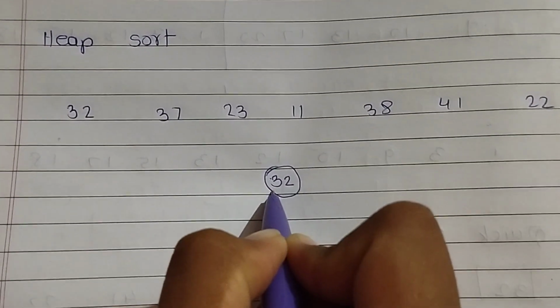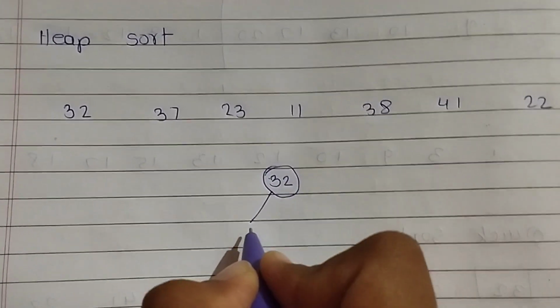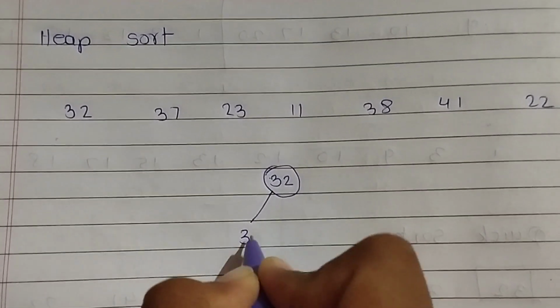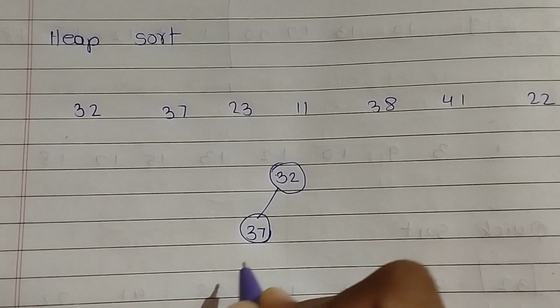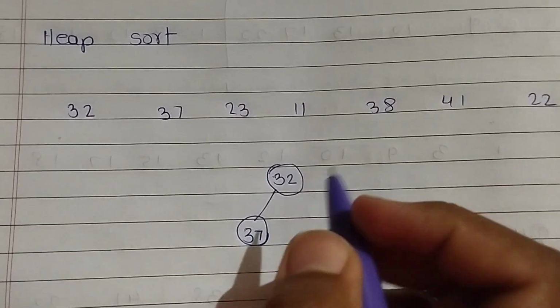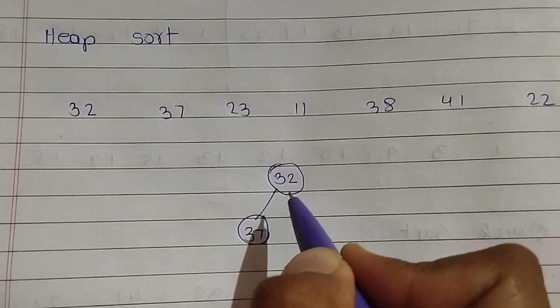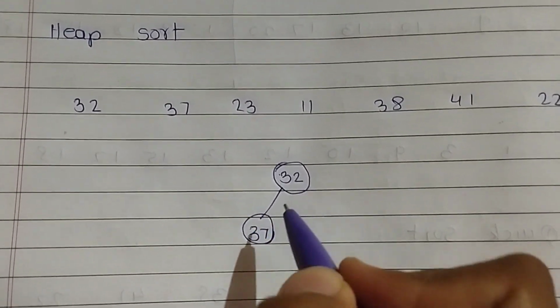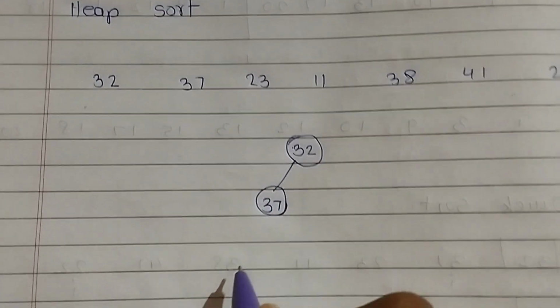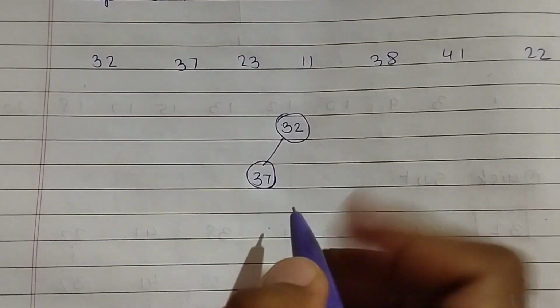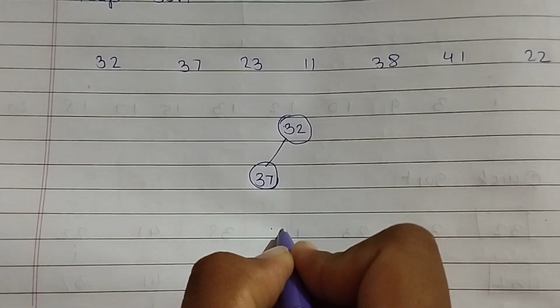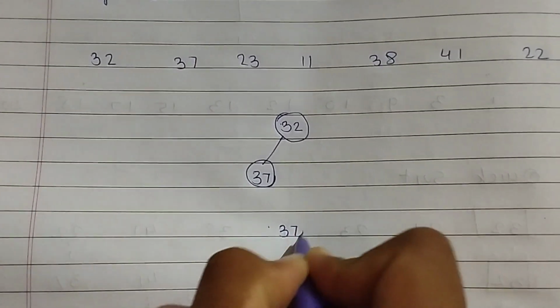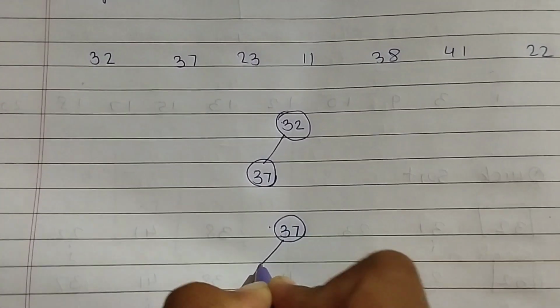First we draw the left child, then we draw the right child. So this is the 37. Now 37 is greater than 32. We always want the parent node to be greater than the child node. So now in the second step we swap them. So now 37 is swapped with 32.